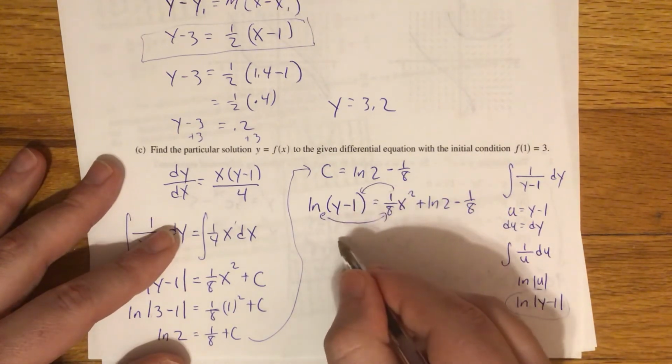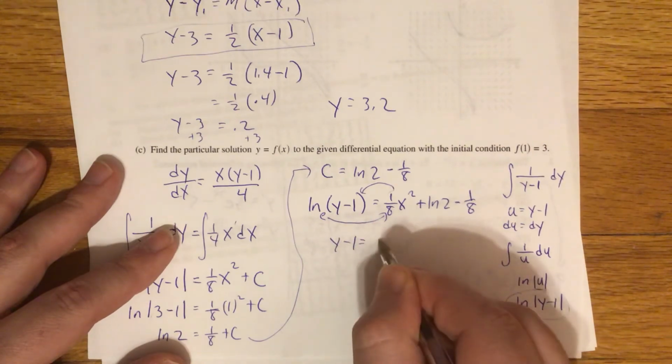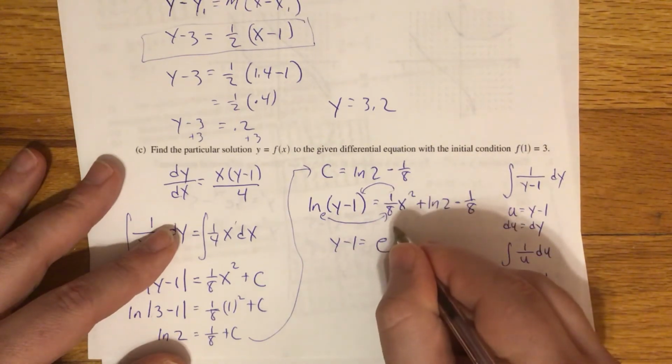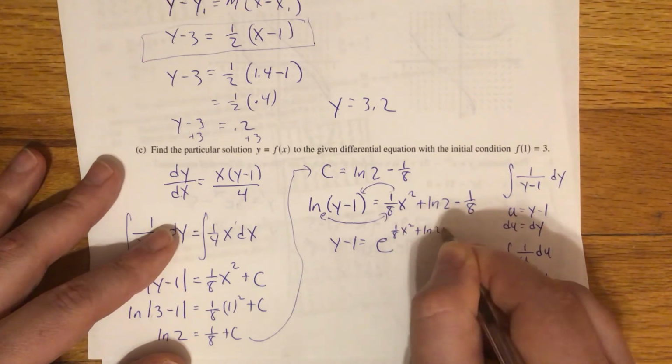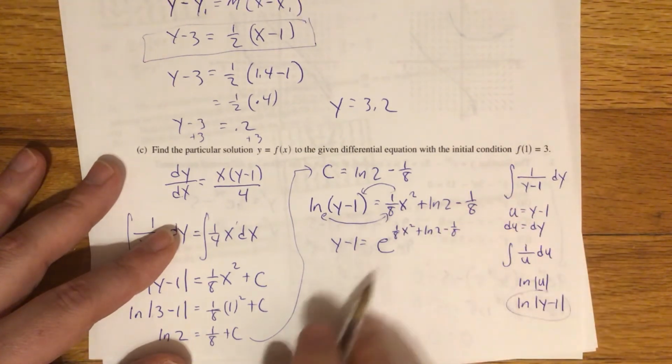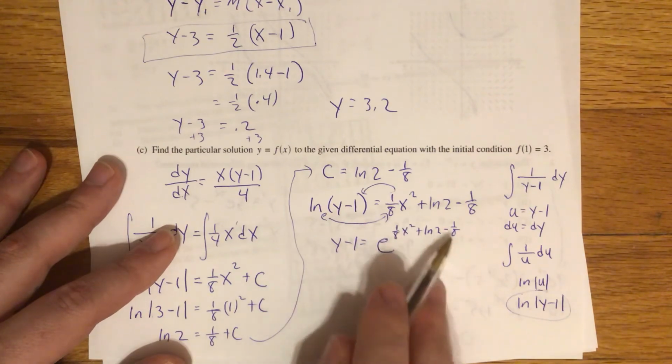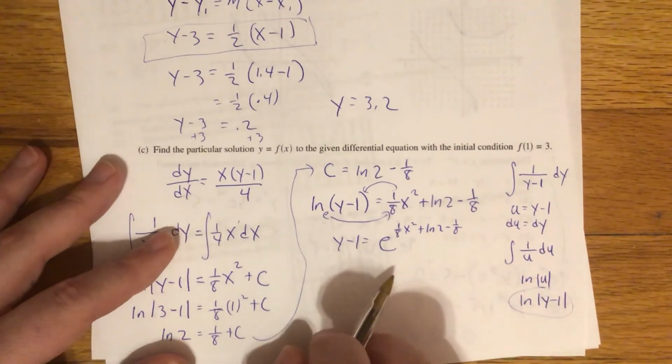So what is y minus 1? It's e to this whole big power: 1/8 x squared plus ln2 minus 1/8, all up in the power. And then this can actually simplify, but you don't have to simplify on the exam.